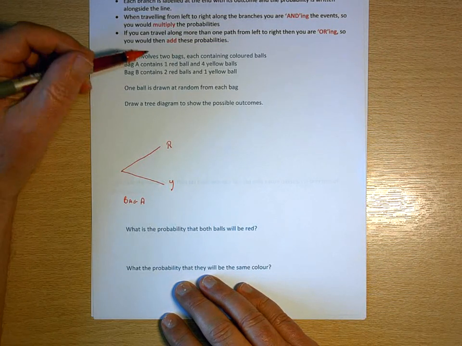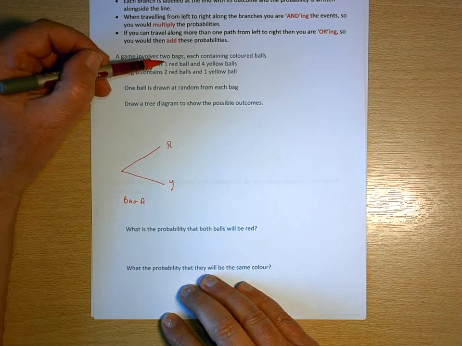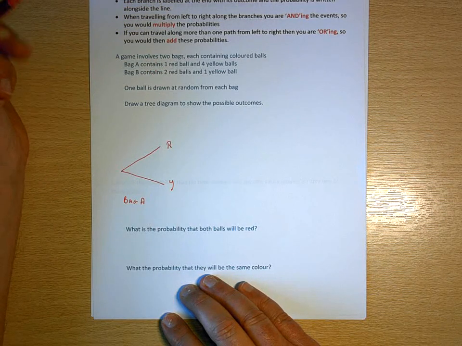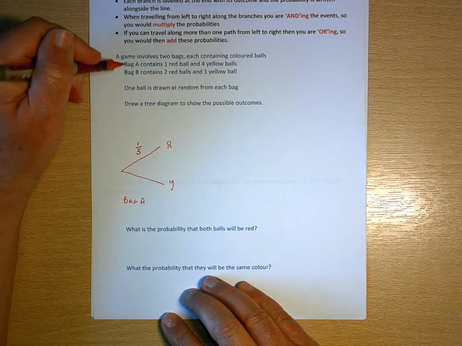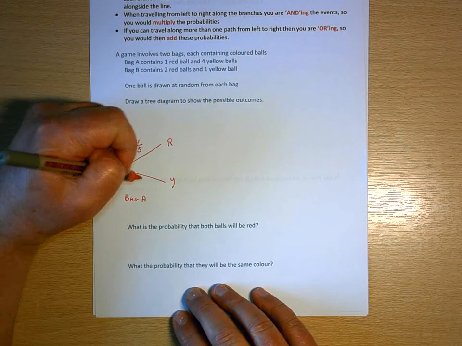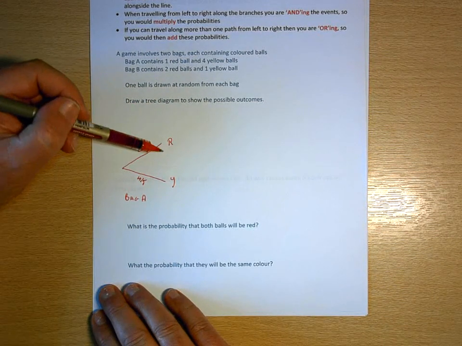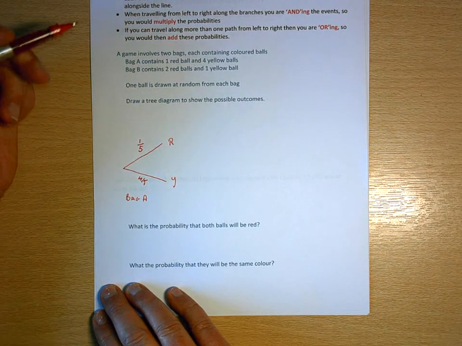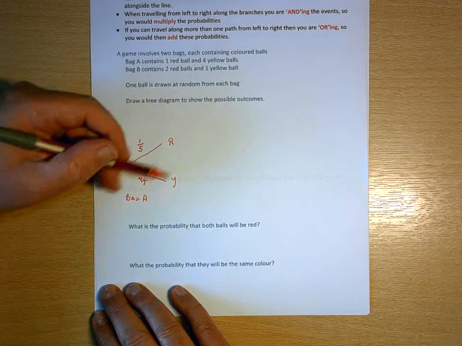And the probability of me drawing a red ball is going to be 1, the number of possible red balls there are in the bag, divided by the total number of balls in the bag, which is 5. So the chances of me getting a red ball out of bag A is 1 out of 5. And then the chances of me getting a yellow one will be 4 out of 5. And on a tree diagram, the total probability of the branches in an event need to add up to 1. So 4/5 and 1/5 add up to 1. So that's fine. So that's the first event.